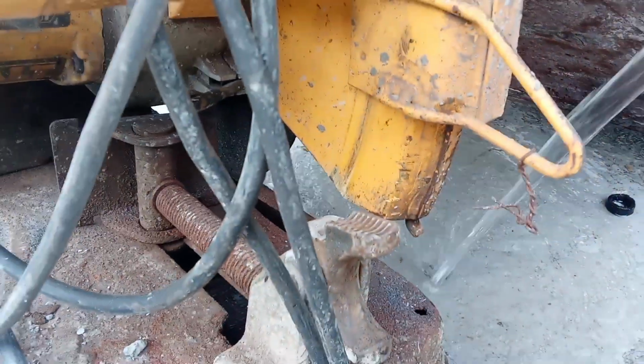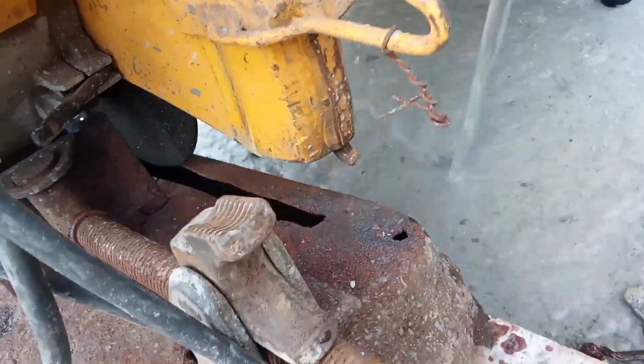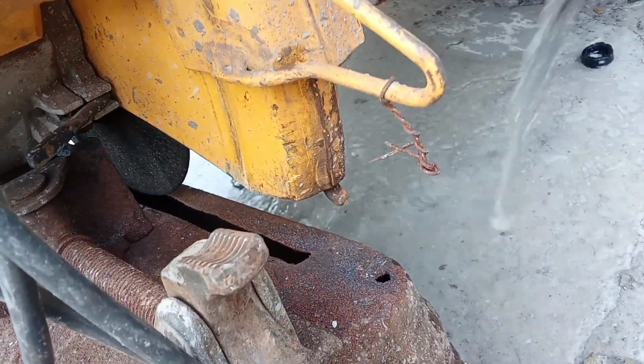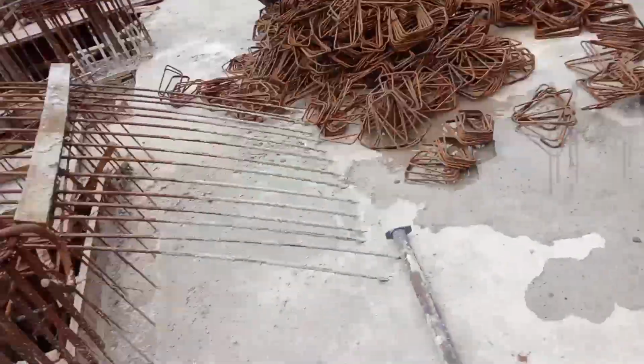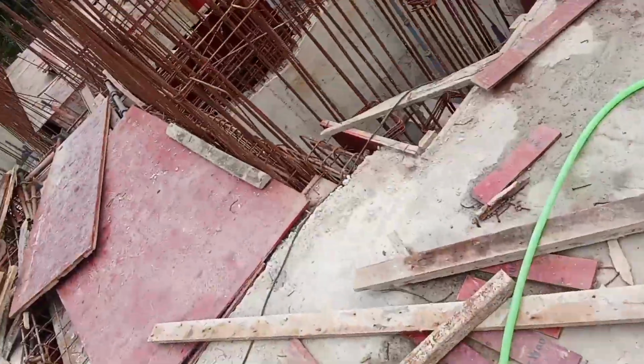This guard is very important here. Without this guard we cannot work, so that in case of blade break, we cannot get injured, right? So the guard should be there and the plug should be there also, right? And one work is also going on there. This is our main work actually.